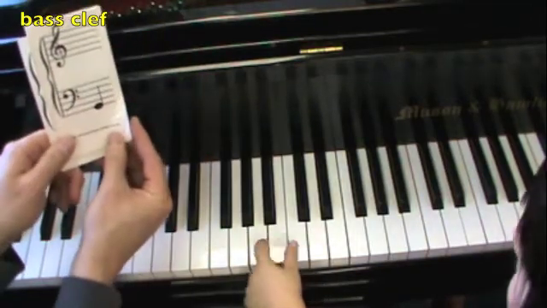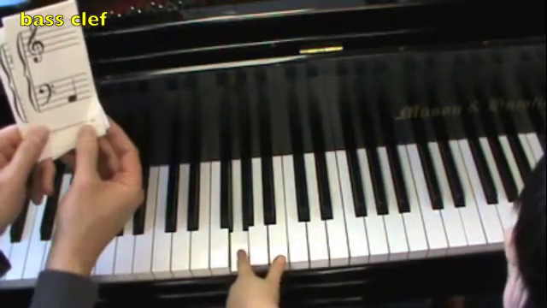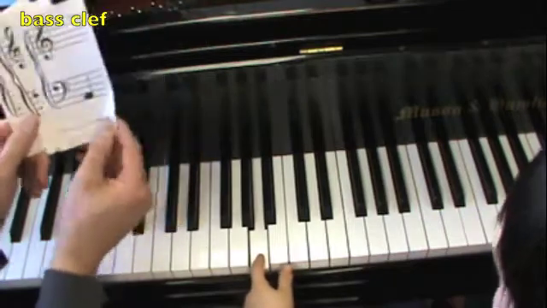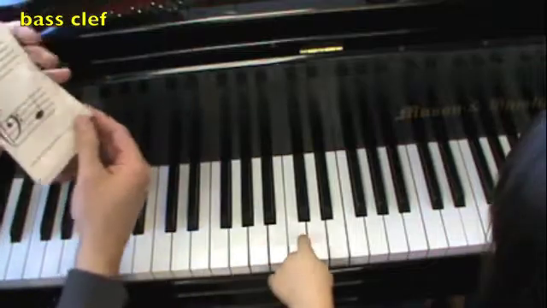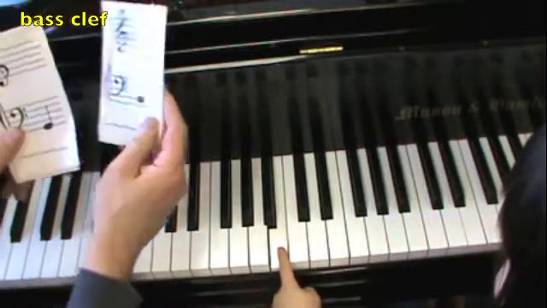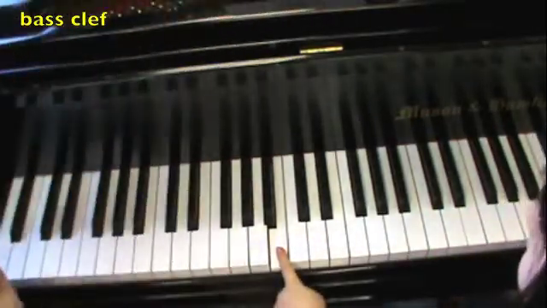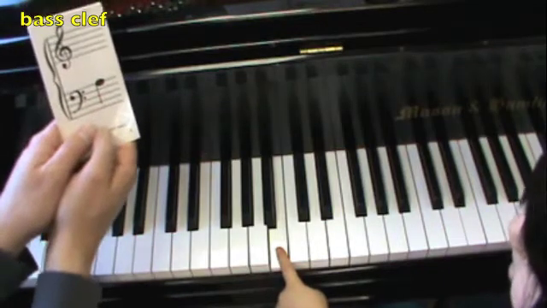Okay, so who's this? G. Who's this? A. Who's this? F. And who's this? All right, so you know your first group. The next group is based on the top line of bass clef.